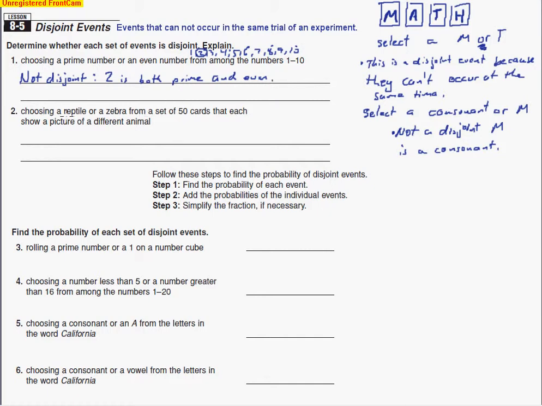Well, choosing a reptile or a zebra. Basically you're trying to see, is a zebra a reptile? If it is, then it's not disjoint. If they're not the same thing, then it is disjoint. So we would say this is disjoint because they're not the same thing. The reason is that a zebra is not a reptile.